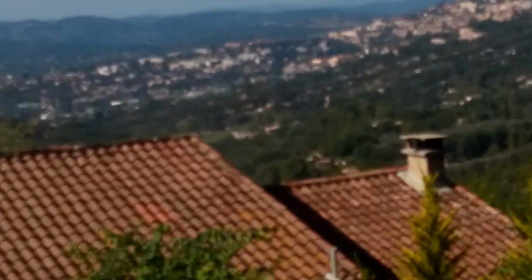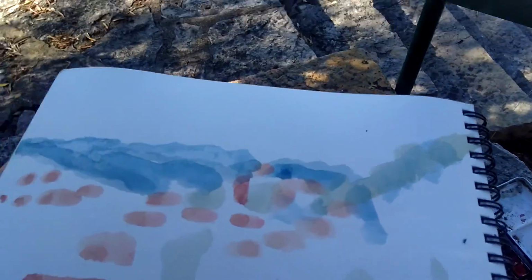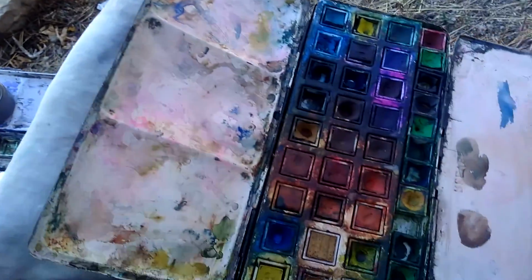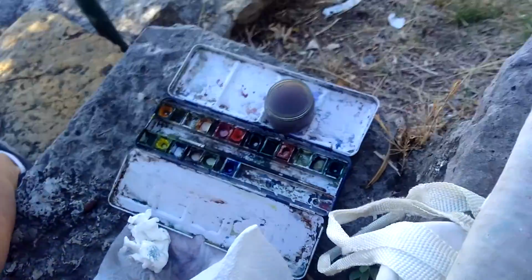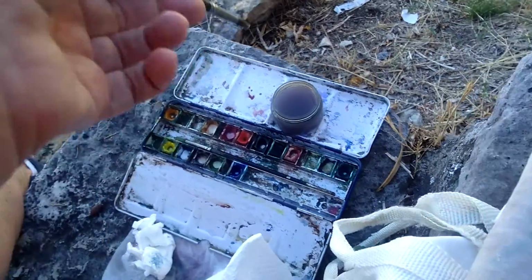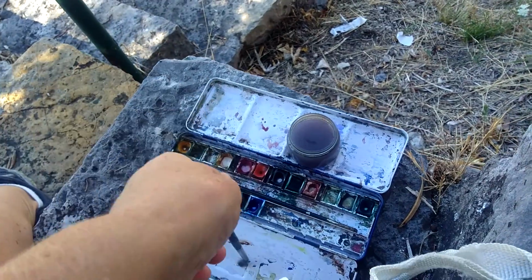So I'm going to spend some time here with my Winsor Newton and my Rowney Studio set, and my brush and my water. So let's get started.